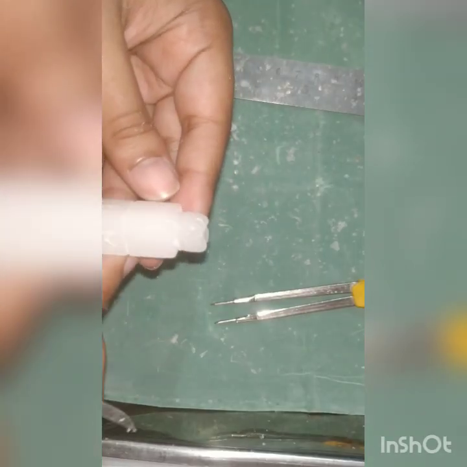Now we will move towards the carving of the root. Mandibular first molar has 2 roots. Now we will mark a triangular shape on the buccal aspect of the crown, indicating the 2 roots.